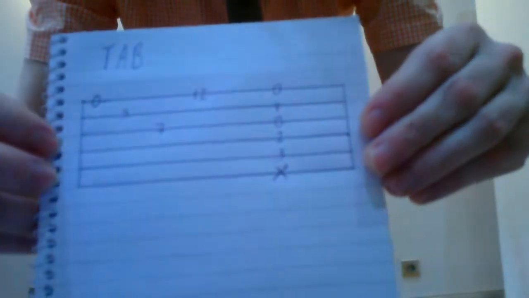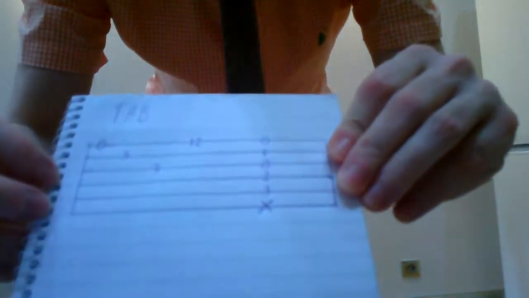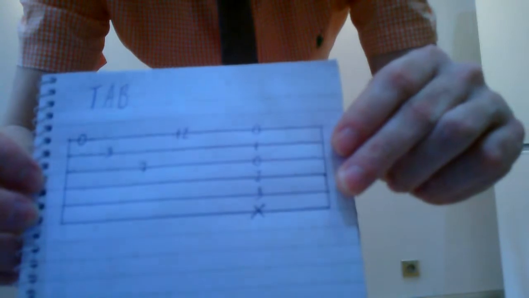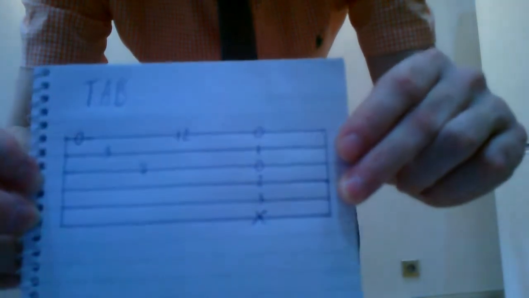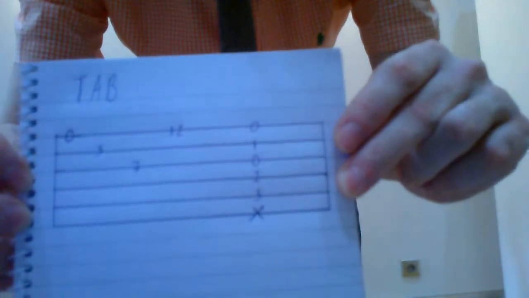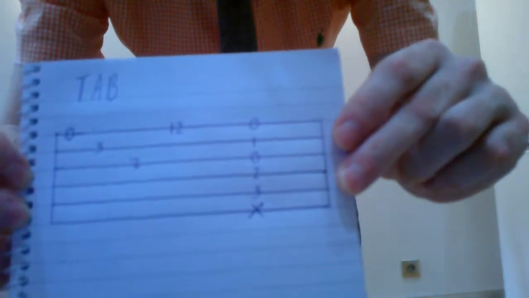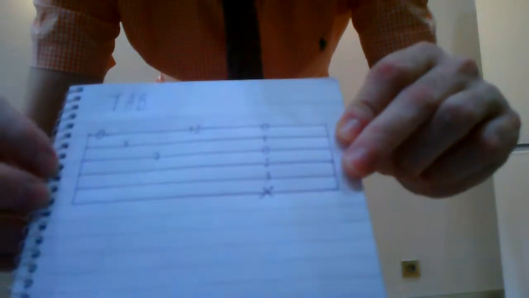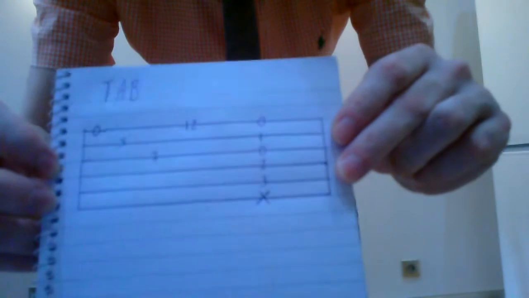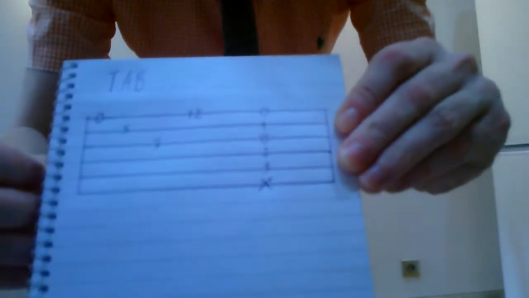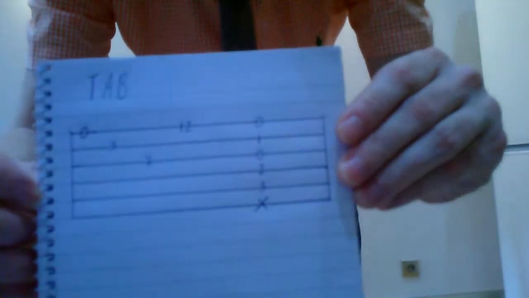Okay, so this is tablature. As I said, it's just a series of numbers and strings, and it lets you know whereabouts the notes are on the guitar that you're trying to play. Makes things much easier for us, and that is basically the goal of this website.